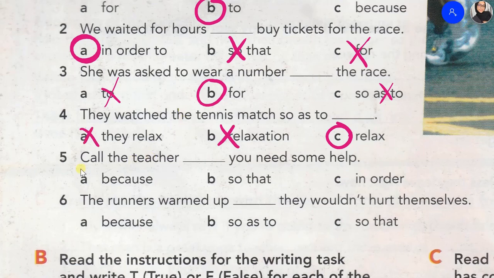Okay, number 5. Call the teacher, you need some help. Call the teacher because you need some help. Yes. Call the teacher so that you need some help. No. Call the teacher in order you need some help. Wrong. The answer is A, because you need some help.